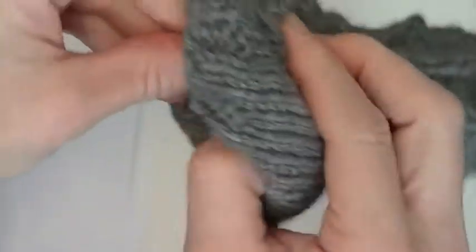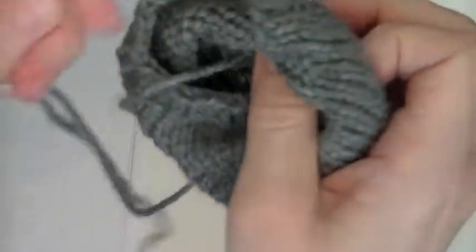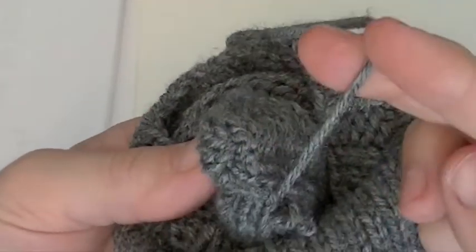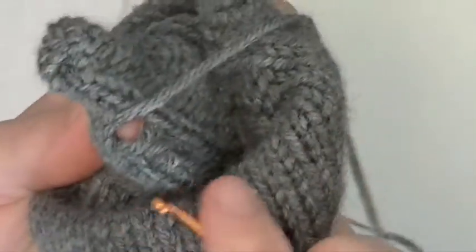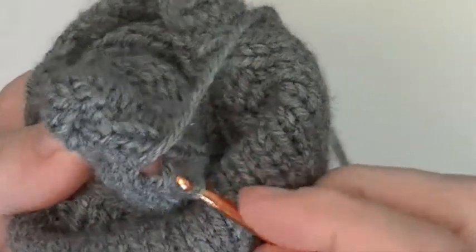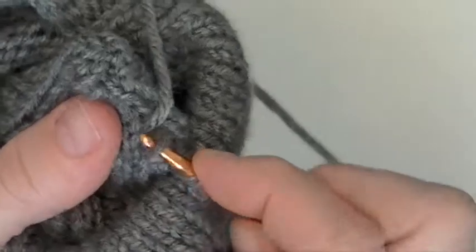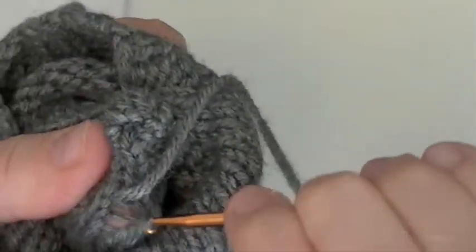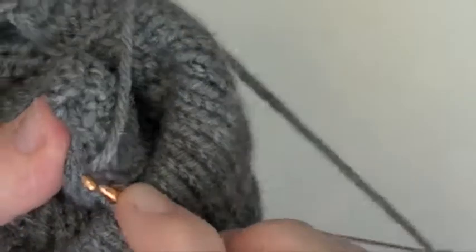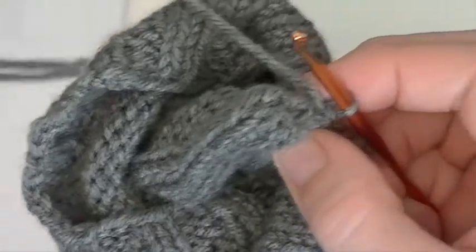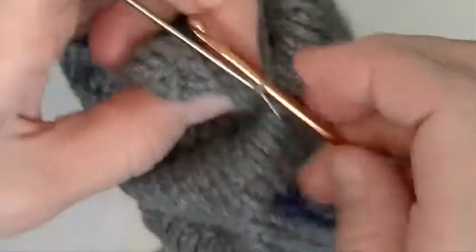I turn my work inside out to weave in my tail with the tapestry needle, pulling the needle to whichever side I need to work on. I've found a drop stitch, so I'll use my crochet hook to pick it up. If you are not sure how to do this, please review my drop stitch video. Next, I insert my tapestry needle into the loop on the crochet hook, then weave it in.